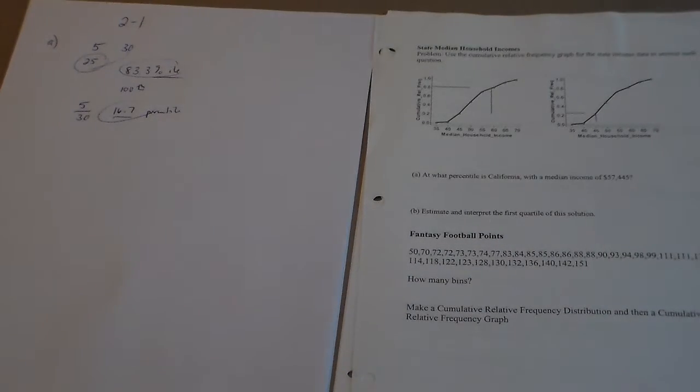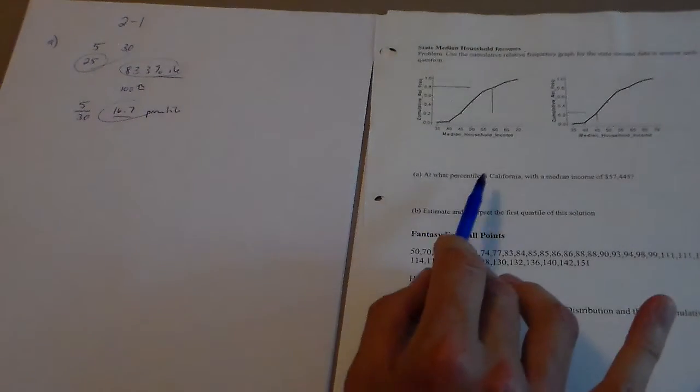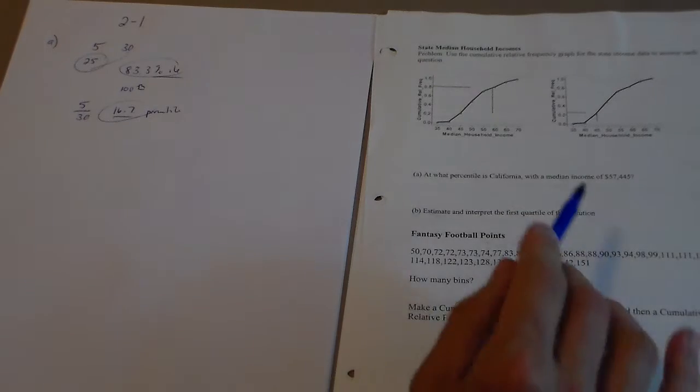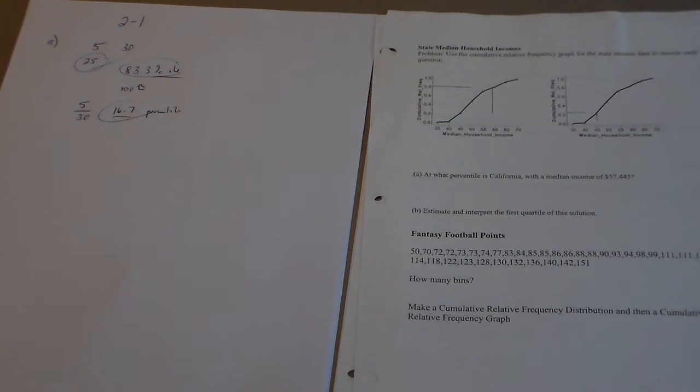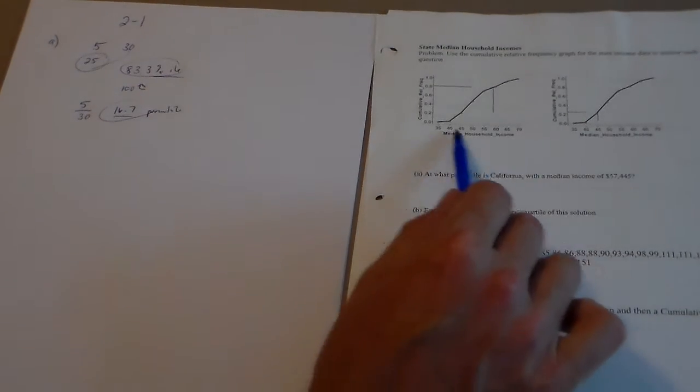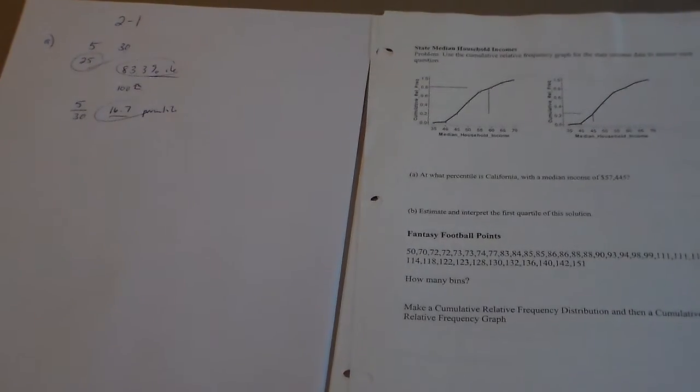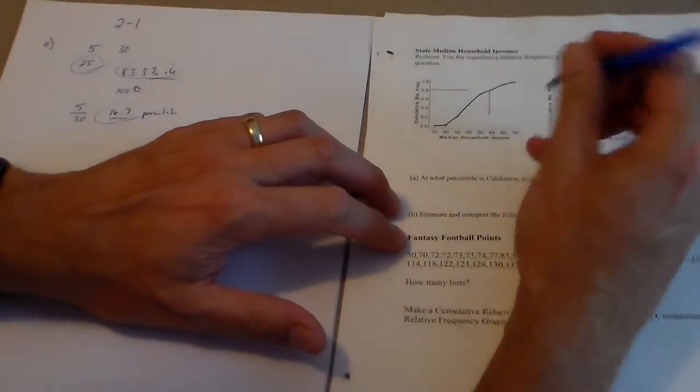So, how do we use these things? Well, they'll say something like this one, where they'll say, at what percentile is California with a median income of $57,445? So what you have to do is find the median income here of $57,445, and then you kind of have to go up, okay? You have to go up and then find out what percentile that's going to be. So they try to do it in the graph here.